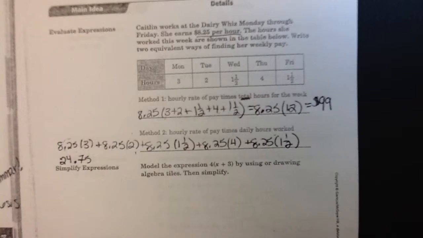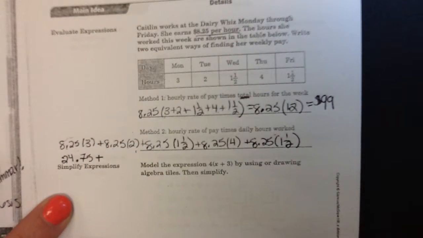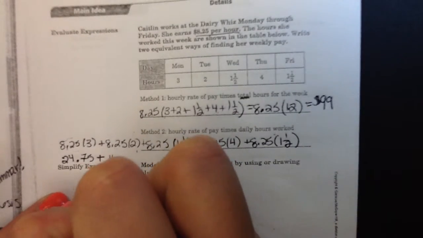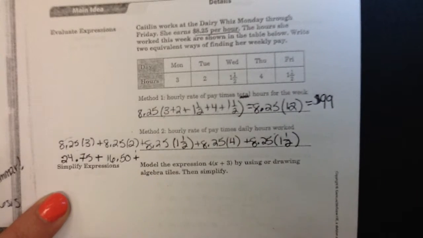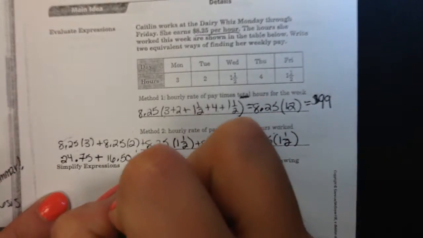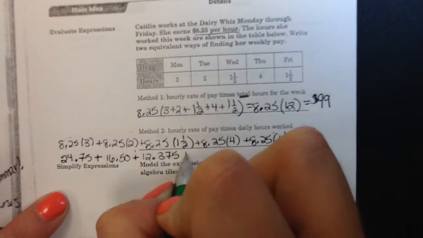$24.75 earned on Monday. On Tuesday, 8.25 times 2, she earns $16.50. Plus, on Wednesday, 8.25 times 1.5 gives us 12.375.